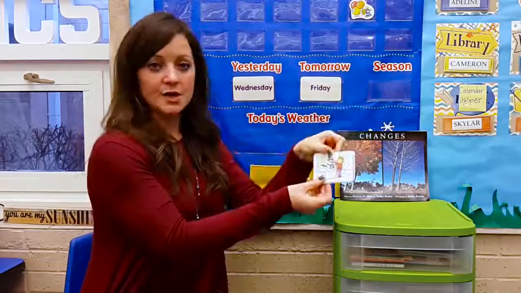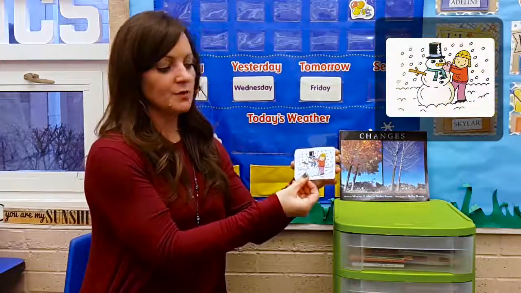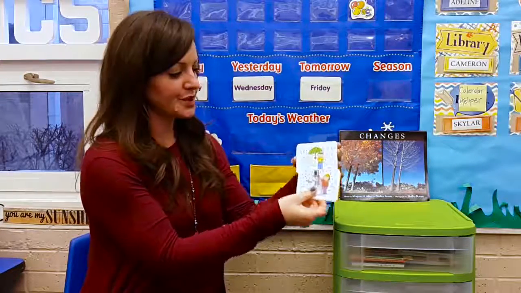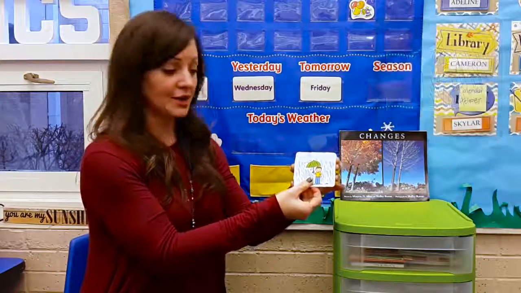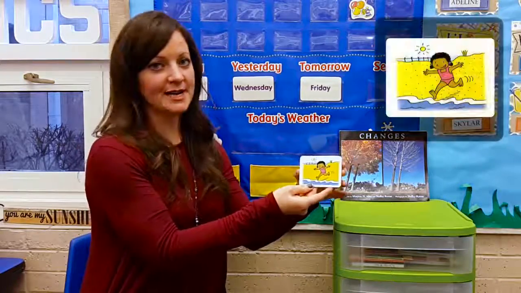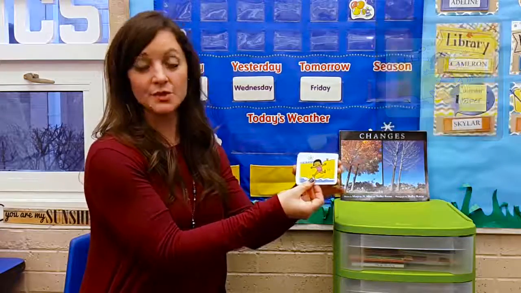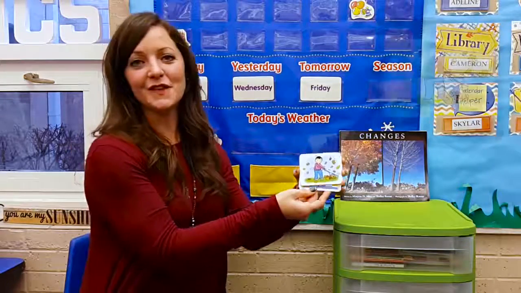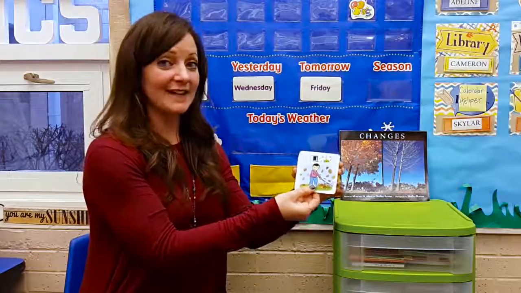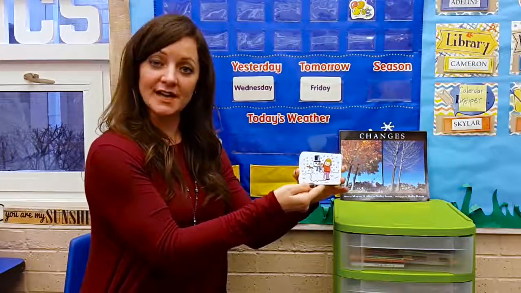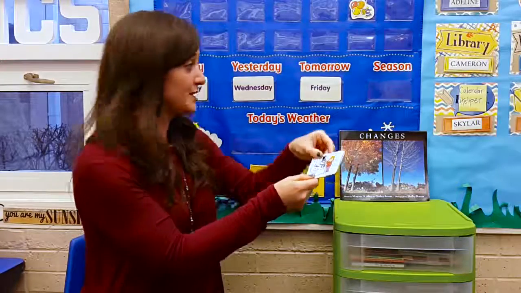I have 4 cards. We have the winter card, signifying snow and cold. The spring card, signifying rain and the regrowth of the earth. Summer, good time to go to the beach, go swimming, no school, have fun. Fall, those leaves are dying and falling off of the trees. Reality, okay? The leaves fall down so that the trees can get ready for winter.